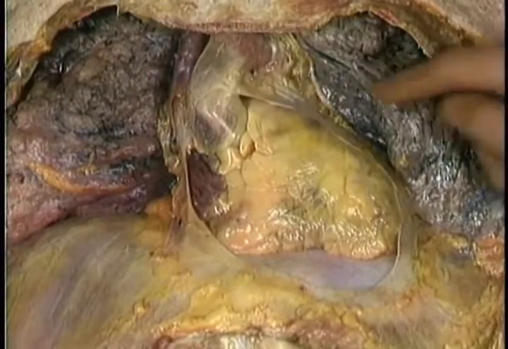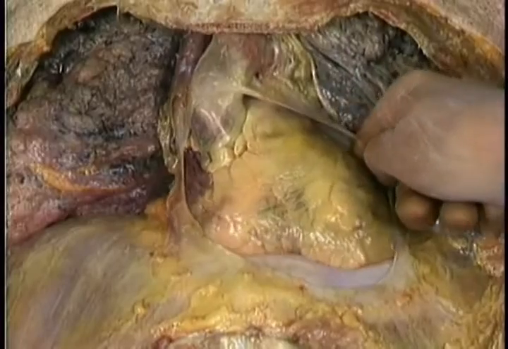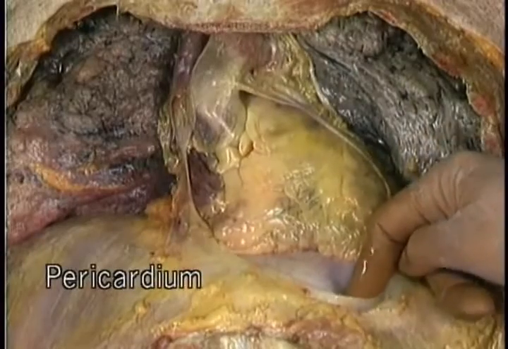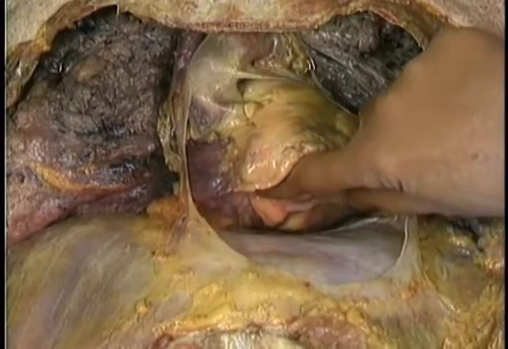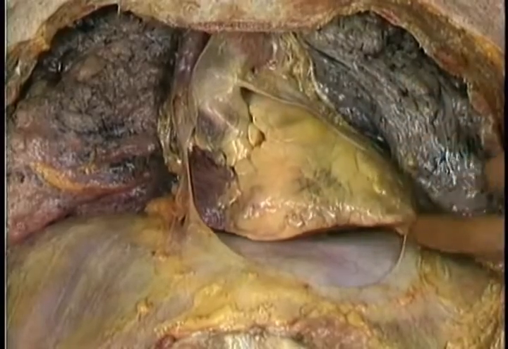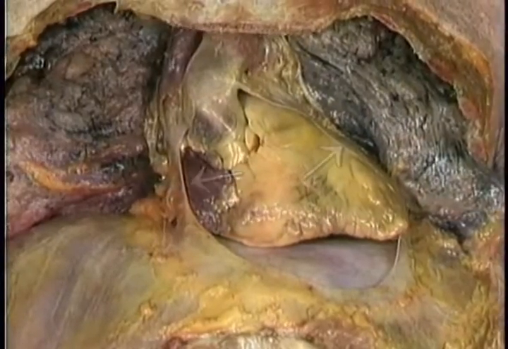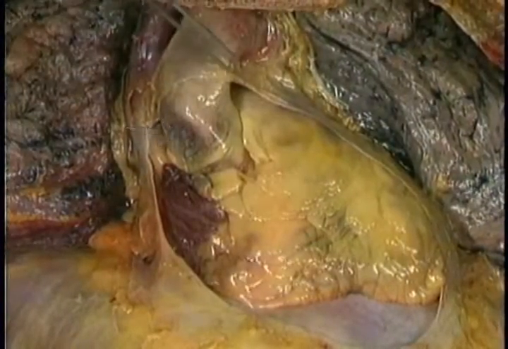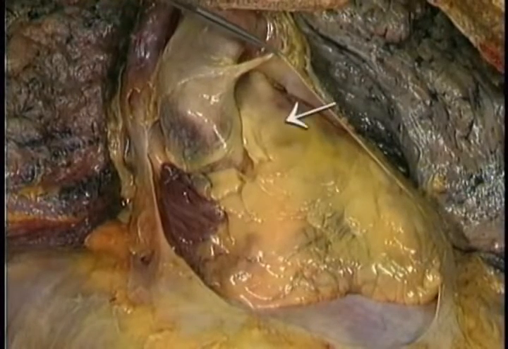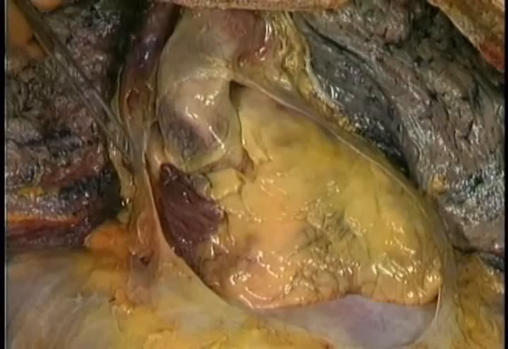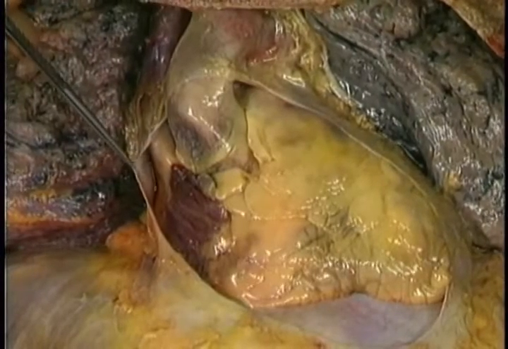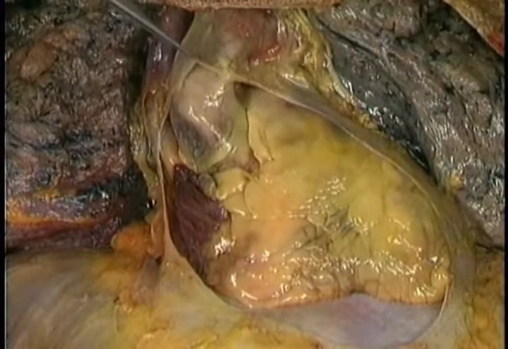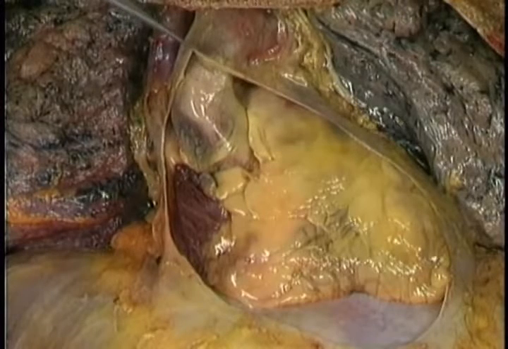Here's the heart, well covered with epicardial fat. The ventricles are freely mobile within the pericardial sac. Below, the pericardium is reflected onto the upper surface of the diaphragm, to which it's densely adherent. To right and left, the pericardium lies back to back with the parietal pleura. Here's the root of the aorta and of the pulmonary trunk. Here's the superior vena cava, entering the right atrium from above. Each of the great vessels passes through an adherent cuff of pericardium as it enters or leaves the pericardial sac.